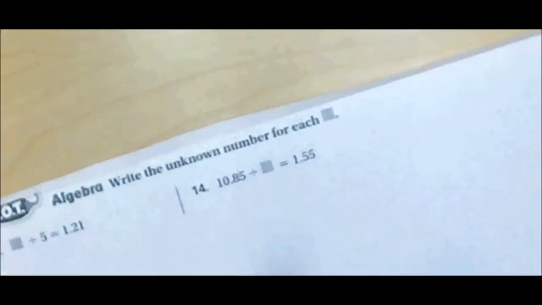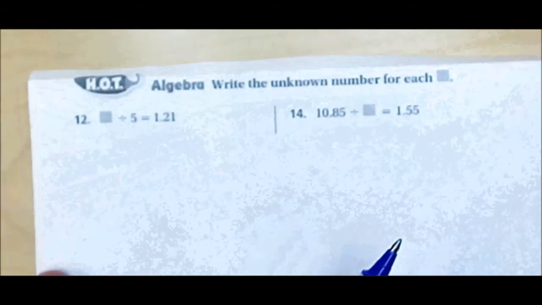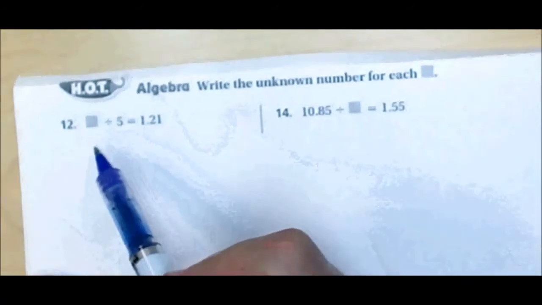Now here are some problems that you'll also see on the homework, where they have a blank and you have to fill in the blank.